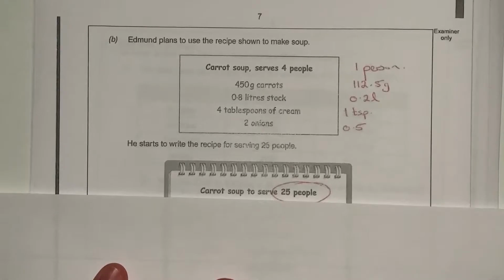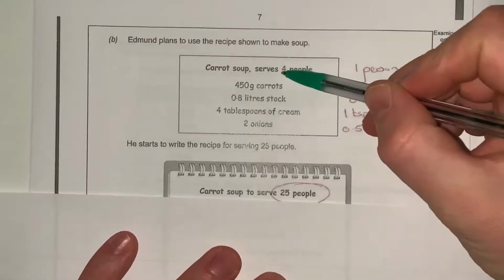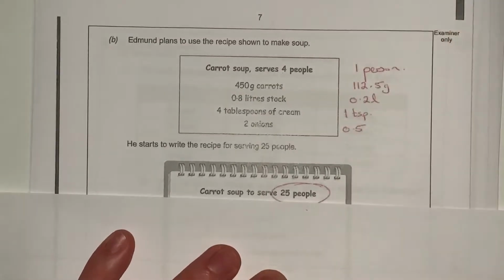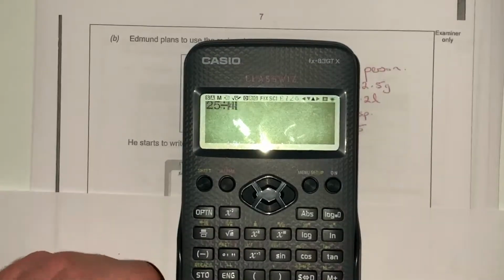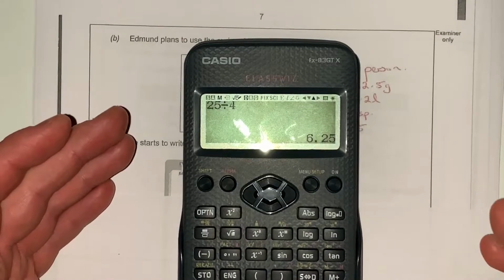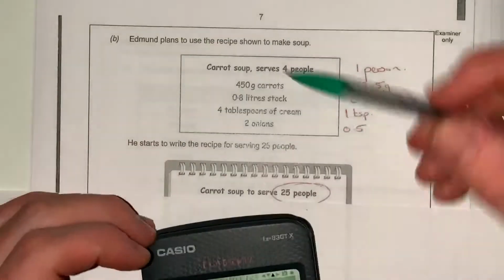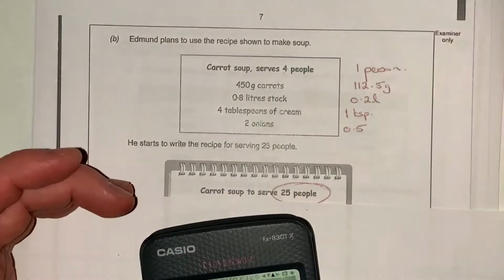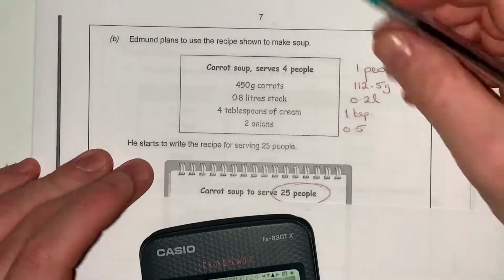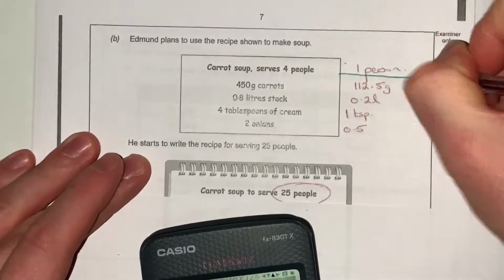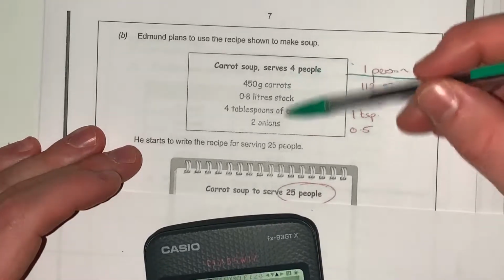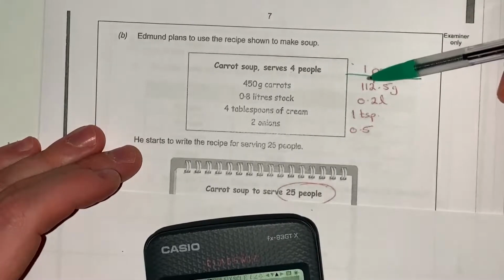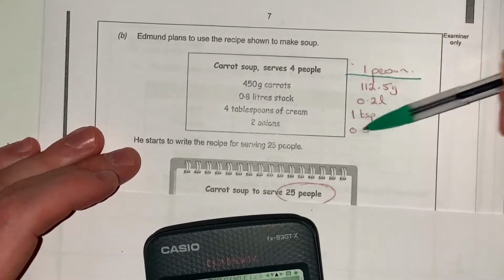All right. So we know these ingredients would serve 4 people, and we've got to somehow get 4 up to 25. So you could see how many 4s get you to 25. You could do 25 divided by 4, which is 6.25. It's not very nice, and then you would times all of these by 6.25. Or maybe a way which might seem a little bit easier to you: find out how much it costs for 1 person, so how much you need for 1 person.